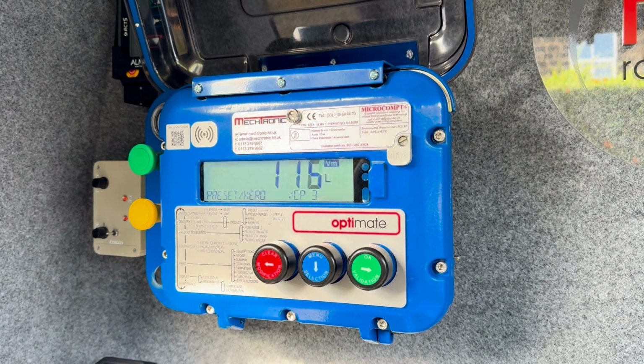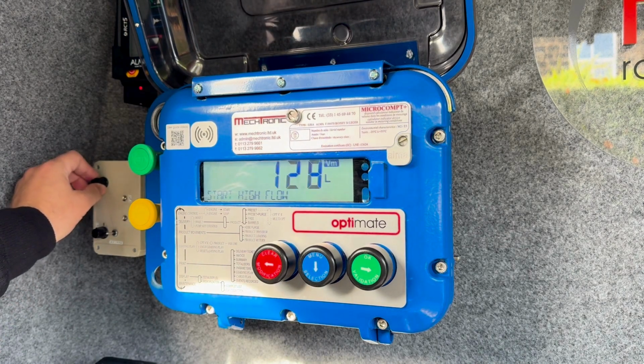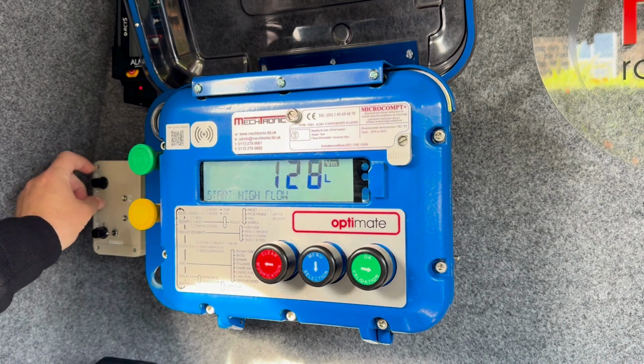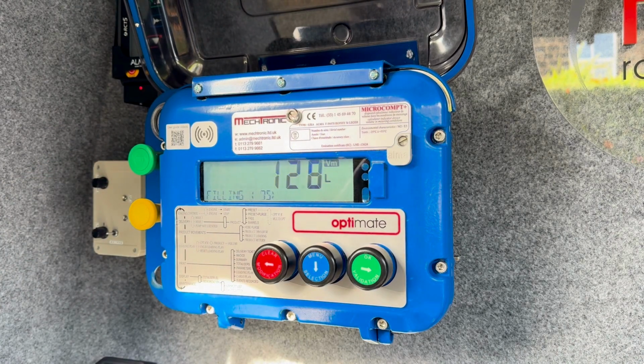Once the first compartment we're delivering from runs empty, OptiMate will display on the screen compartment 3 empty. What will happen now is compartment 3 will close, compartment 1 will open, and once OptiMate is happy that that compartment is open, the delivery will continue until the preset volume is achieved.